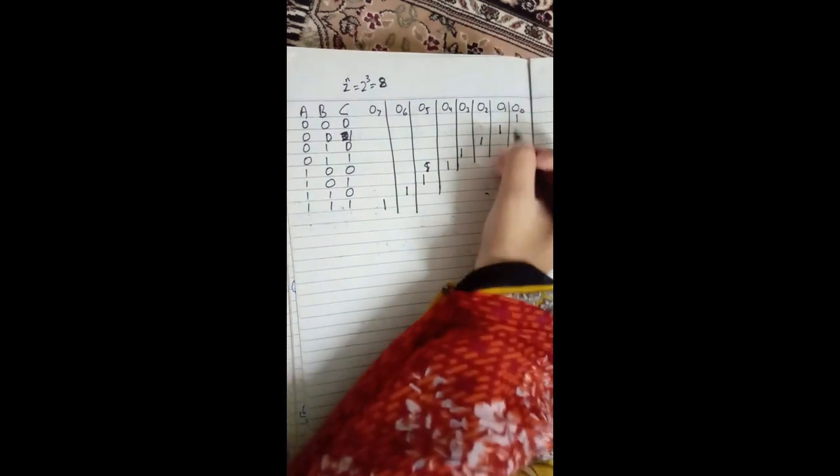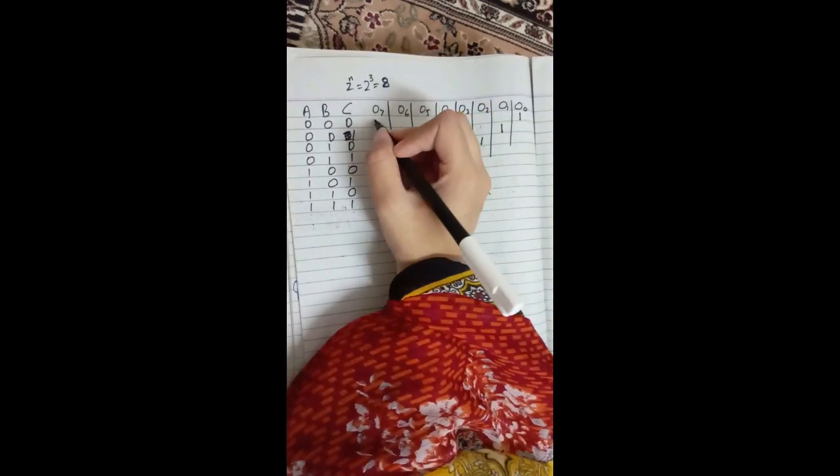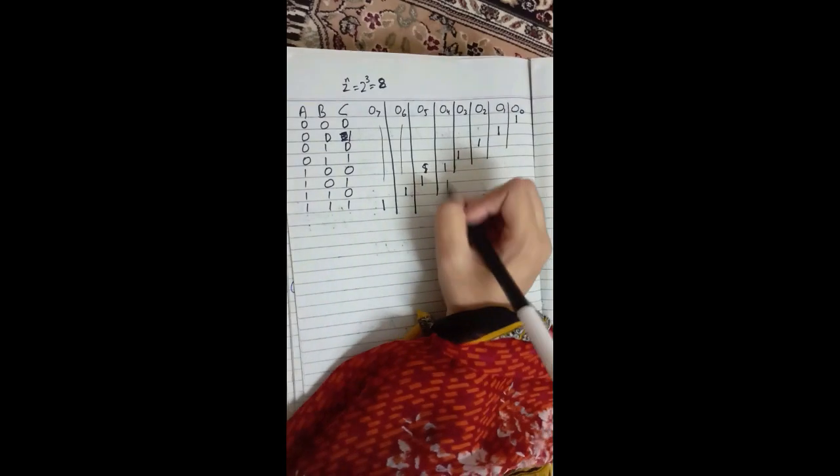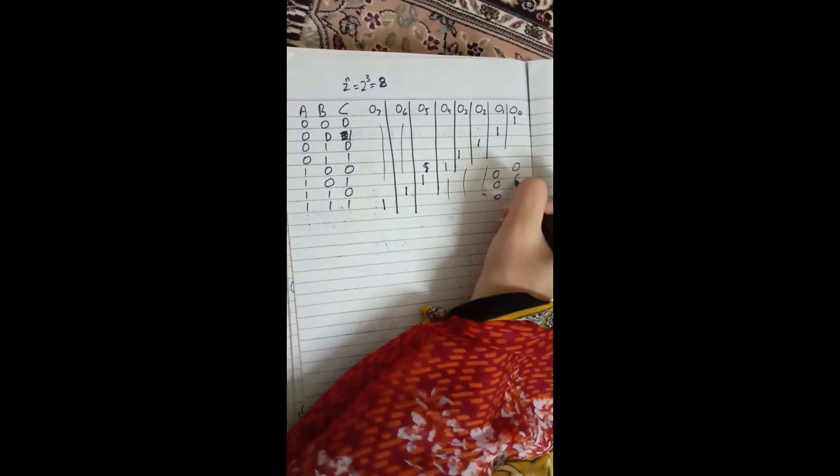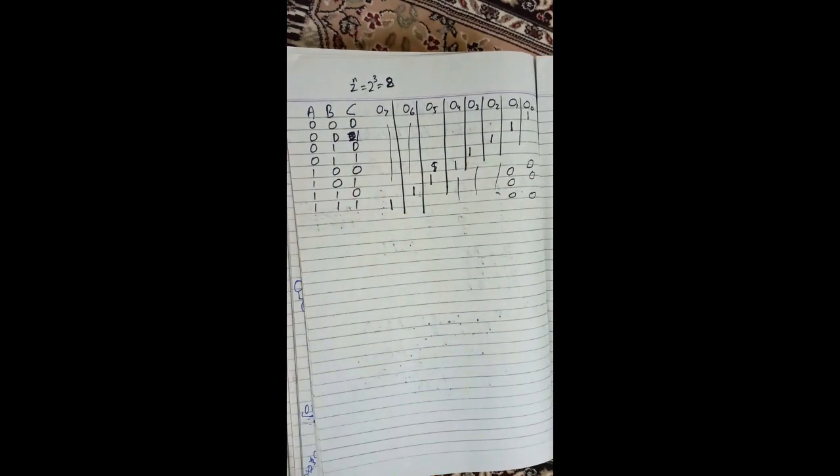We have to write the 1 like this, and all the other values will be 0, 0, 0, 0. Like you can put all the zeros.